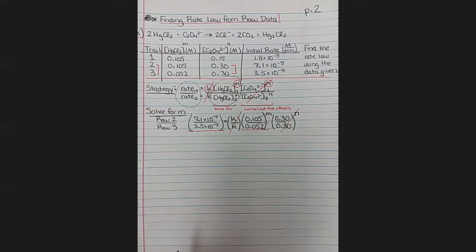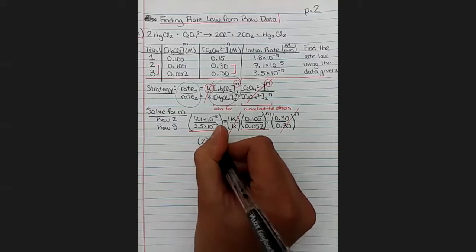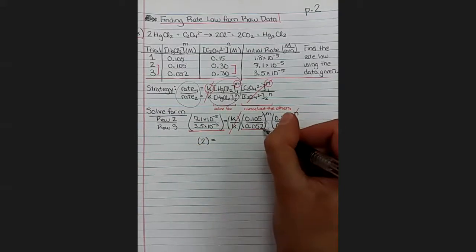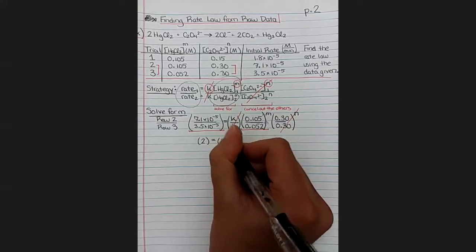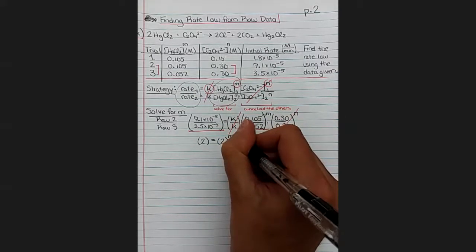So we can plug that in to our calculator, and we should discover 7.1 over 3.5 is 2. And 0.1 over 0.05 is 2. And don't forget the exponent, because we still don't know the exponent: 2 to the m.